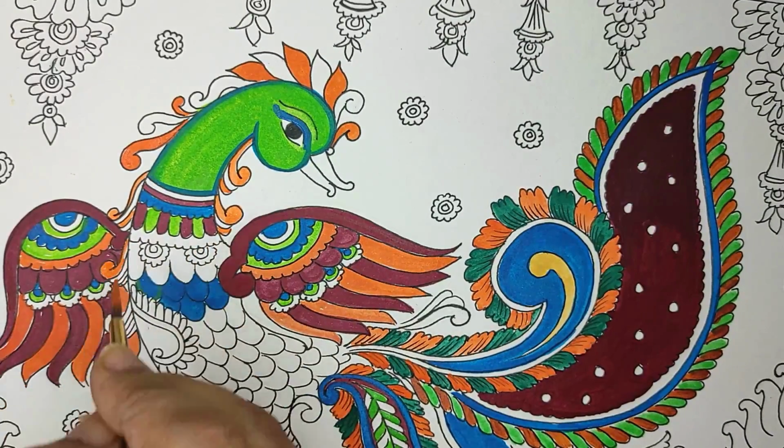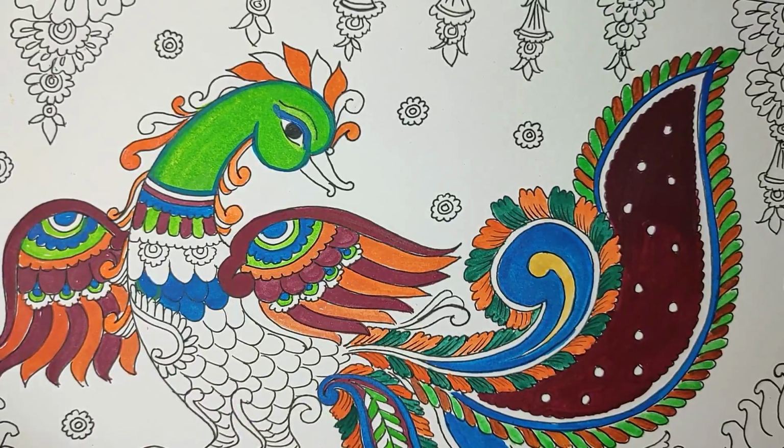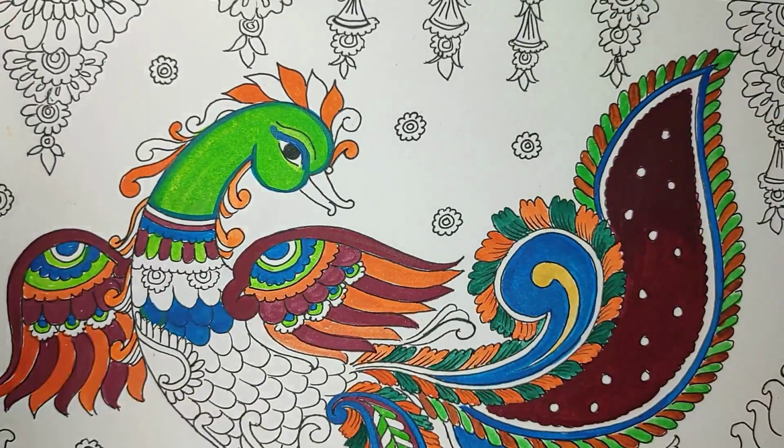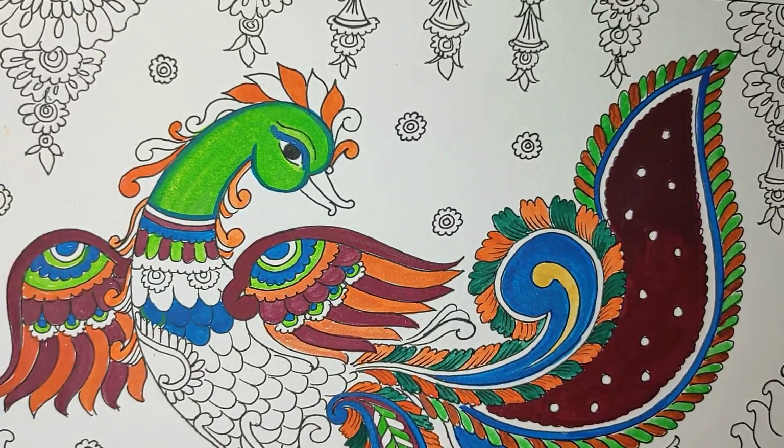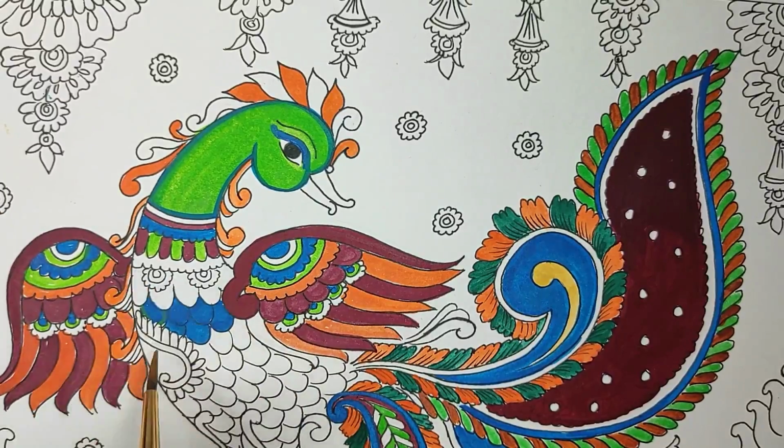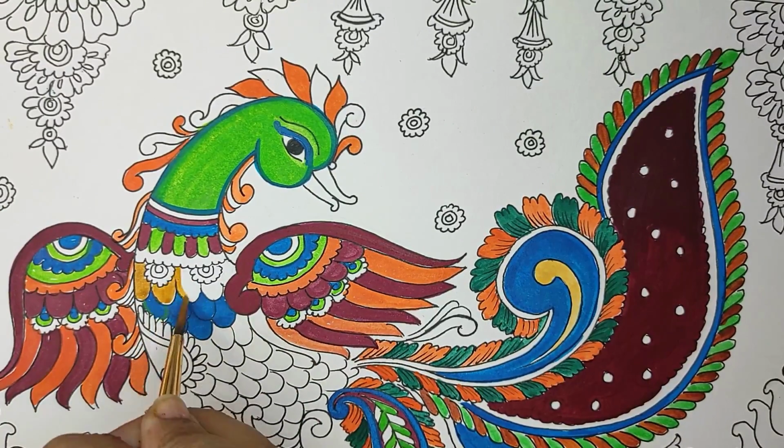This can be done on bigger areas like the wings, the feathers, the neck, or the body. Now the bird motifs in Kalamkari have a distinctive feature of an open beak, and the frills and the feathers that are there on the head.